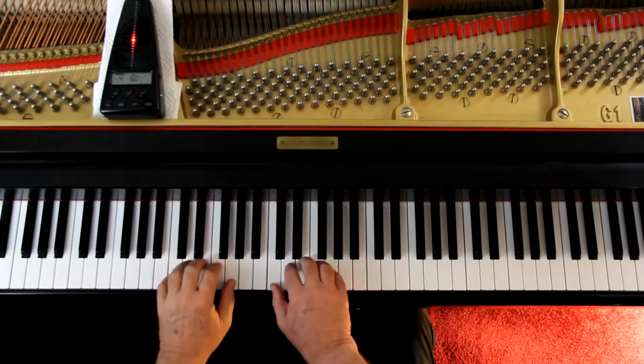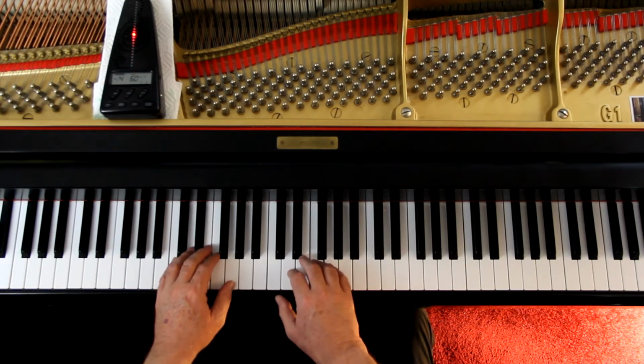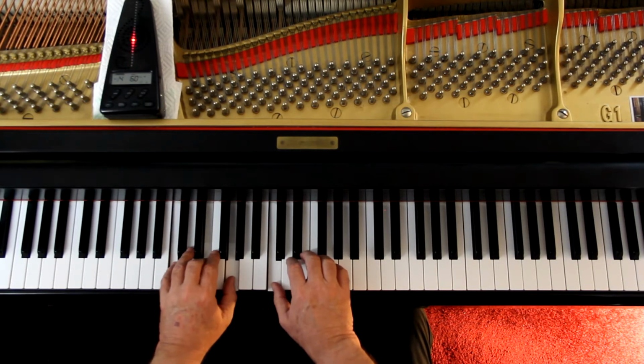So I'd like to do both of these, and play with me one after the other. I'll count us in for each, just to check the notes and the rhythms. Go ahead and put your hands on C position. 1, 2, ready, go.